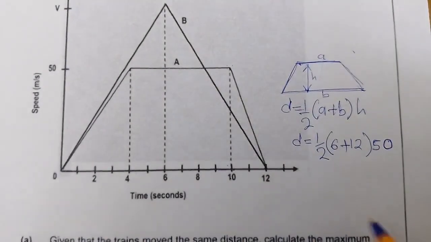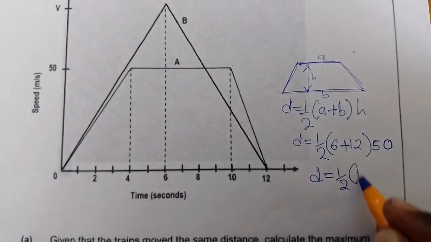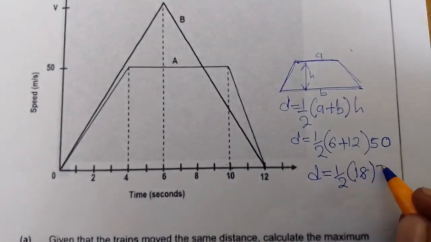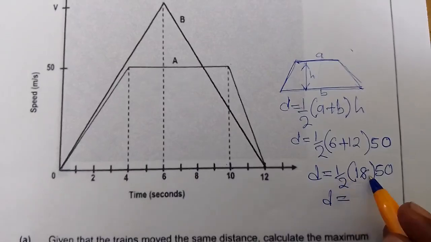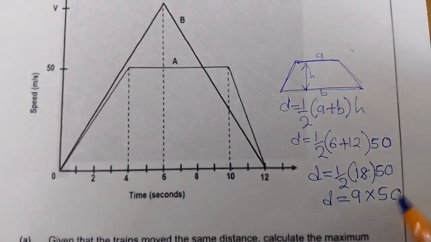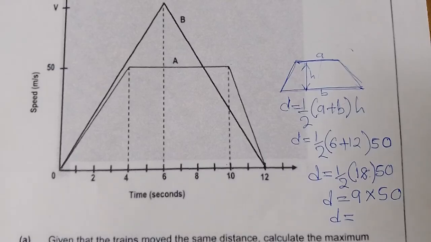Put your 50, which is equal to, this is half of what? 18. Then we've got 50 there. So this is equal to, here you can say half of 18, this is 9. 9 times 50. Then what will be your distance? So that one is some kind of simple.